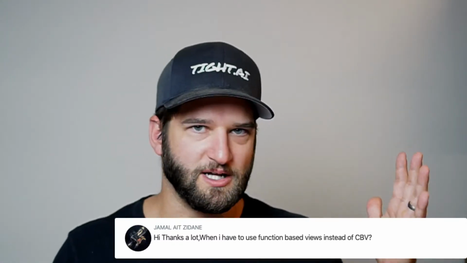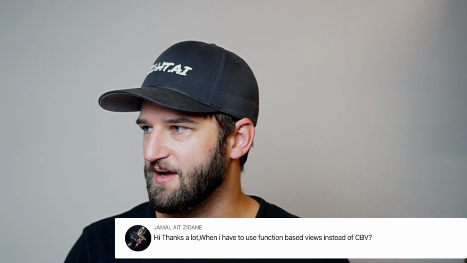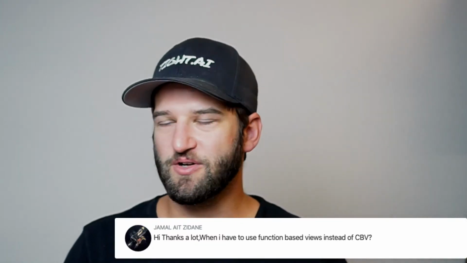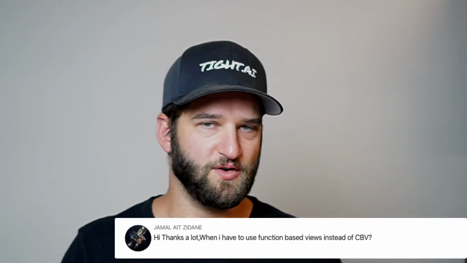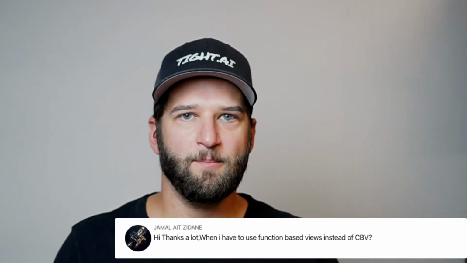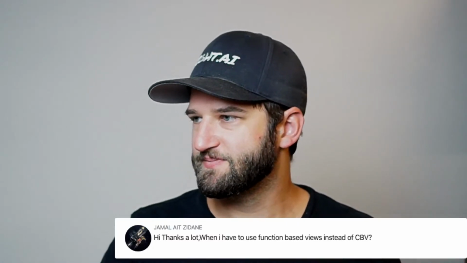So if you don't know what class-based views are, or not interested in that yet, don't worry about it. It's not something that you really need to worry about for a long time, if ever, really. Because if you look at things like Flask and FastAPI, they only use function-based views. There's probably a way to do class-based views that I'm just ignorant of, but they pretty much only use function-based views. So yeah, that's something to be said.